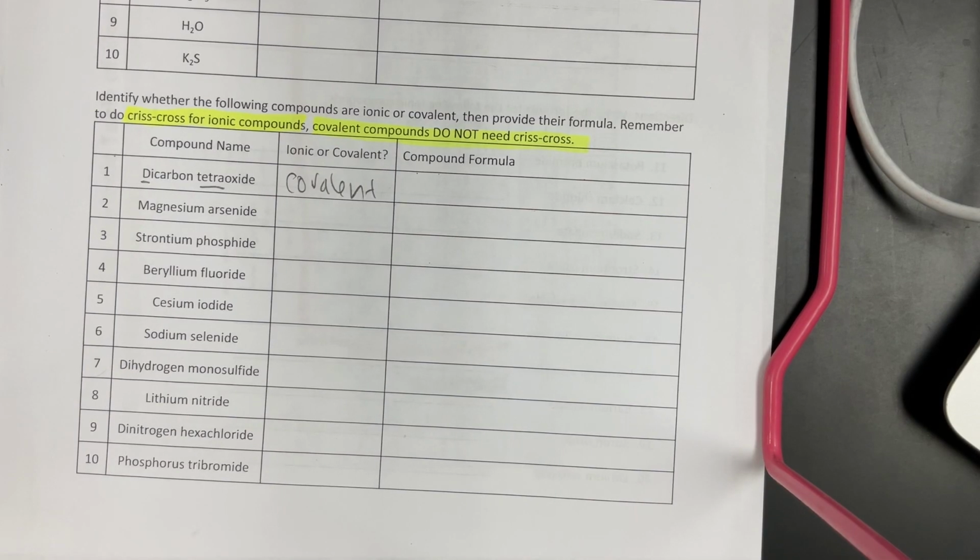Which one? Selenite? Say it one more time. Spell it for me, or write it out.